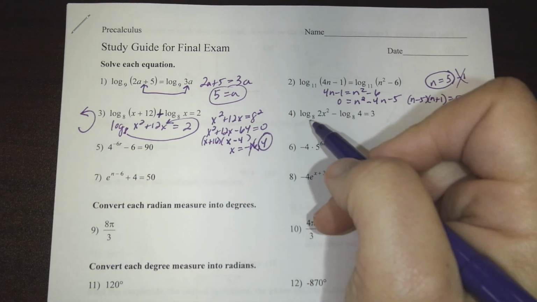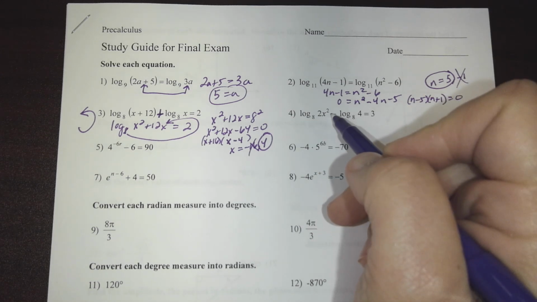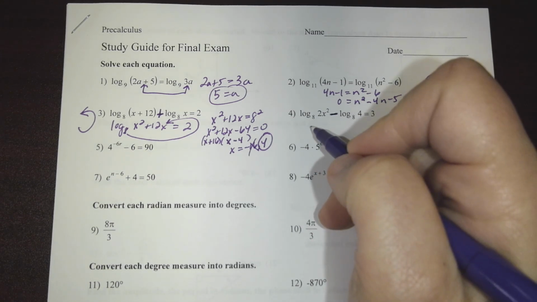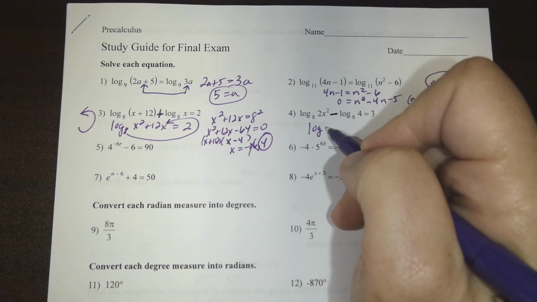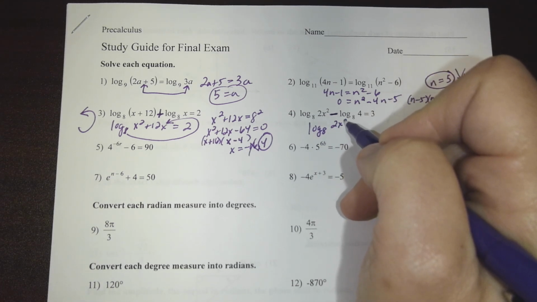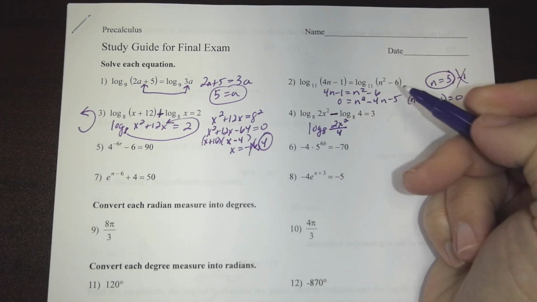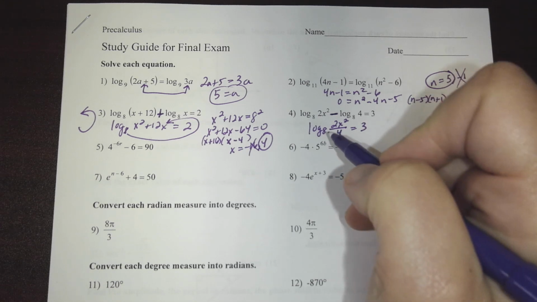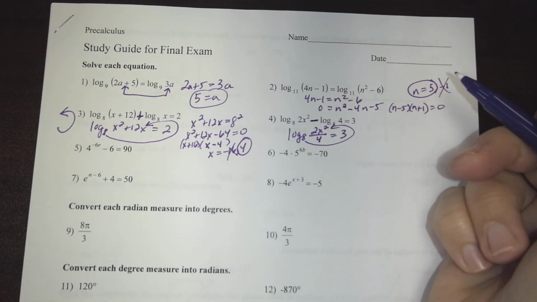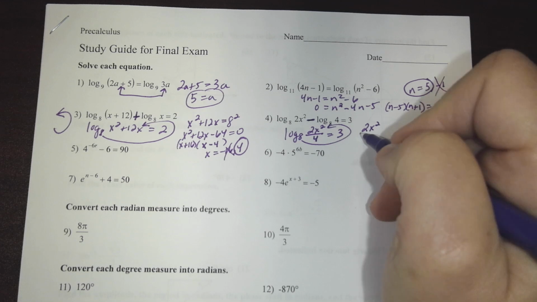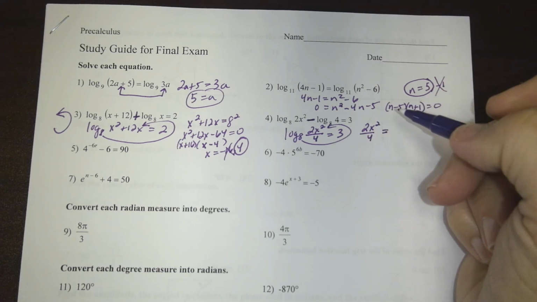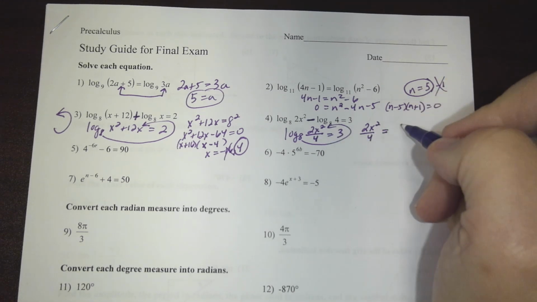All right. Same idea. 2 logs, I'm subtracting. I need to condense them. So we write subtraction of logs as division. And then when I see 1 log on one side, I zoop. 2x squared over 4 equals 4 to the 3rd power.